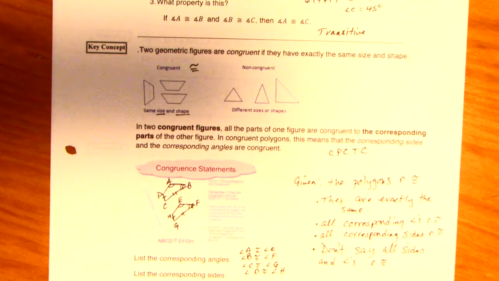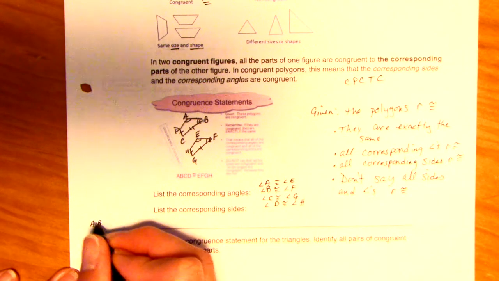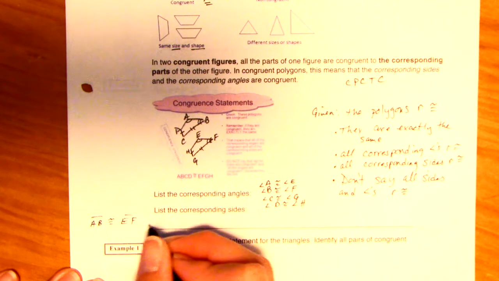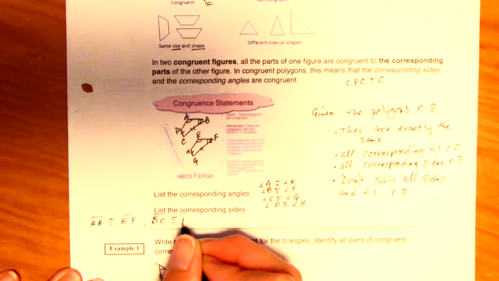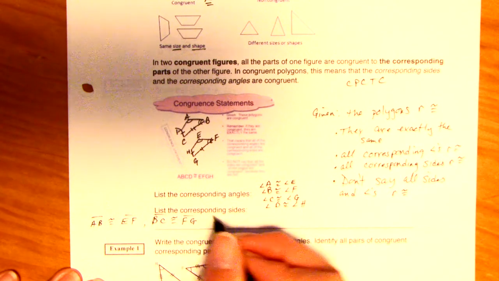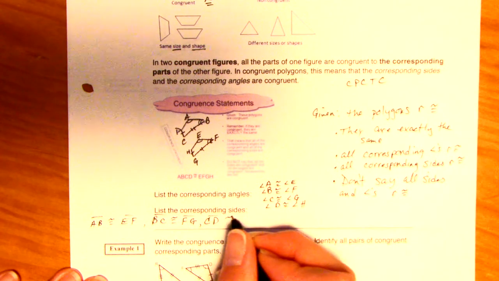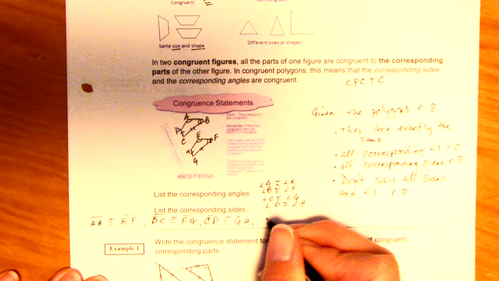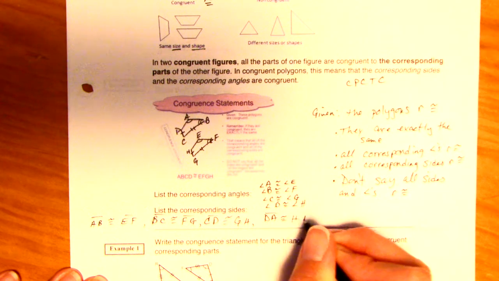How about the corresponding sides? I'm going to have to use the space over here. AB is congruent to EF. BC is congruent to FG. CD is congruent to GH. And DA is congruent to HE.